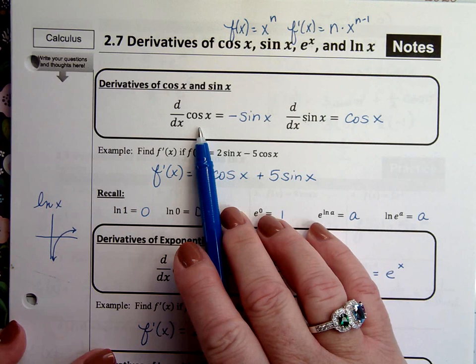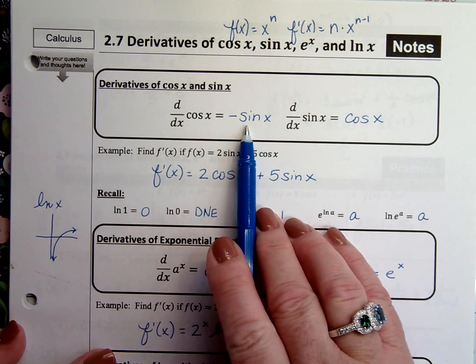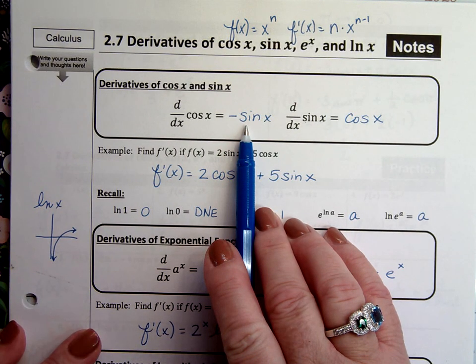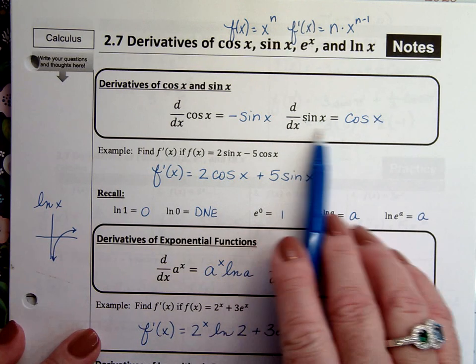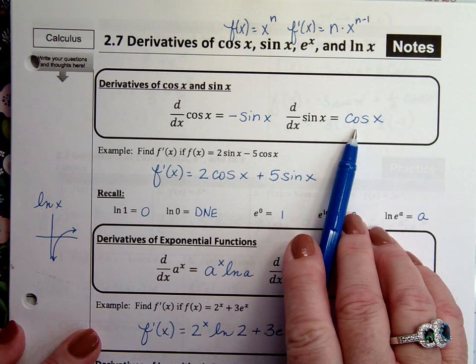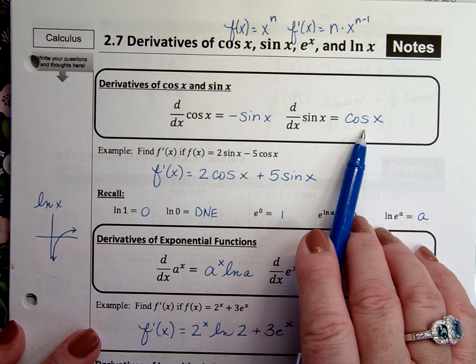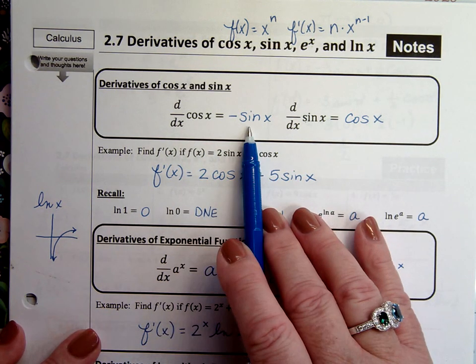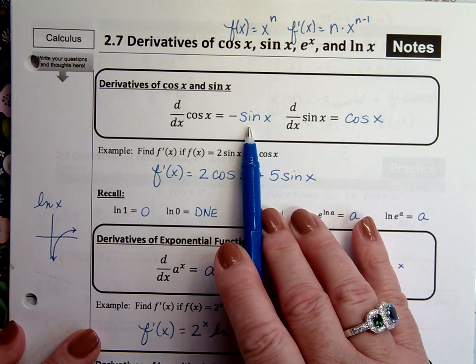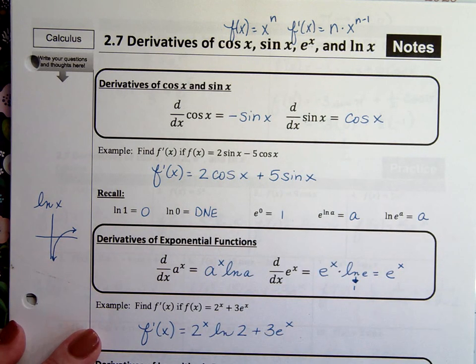Here's another one for your card. If you take the derivative of cosine, it's negative sine. If you take the derivative of sine, it's cosine. So sine is a positive cosine, cosine is a negative sine. That's going to be a confusing point for a while, so you want to maybe have a reference sheet that you can go back to and look at.